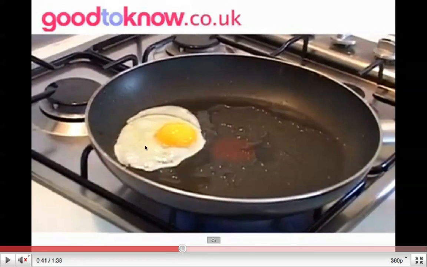When she broke the egg and put it into the hot pan, it immediately started turning from clear to white. What has happened is the heat from the pan denatured this protein. So it changed its shape. Denaturing means changing the shape of the protein.